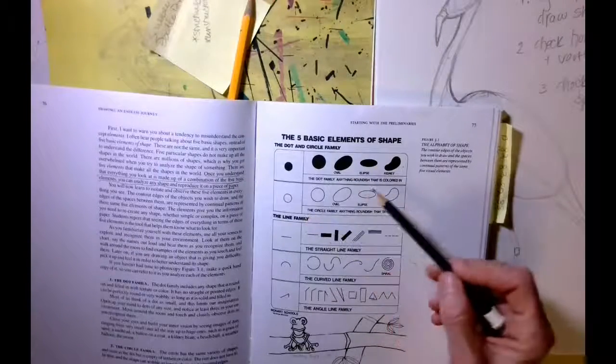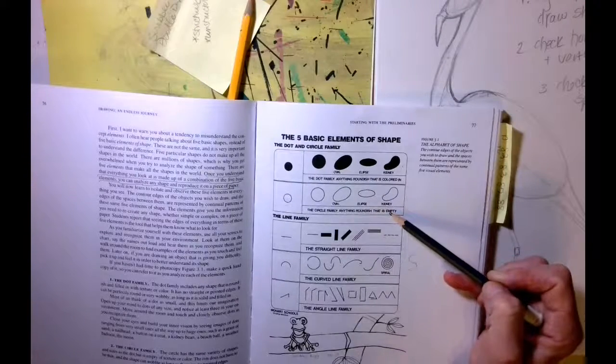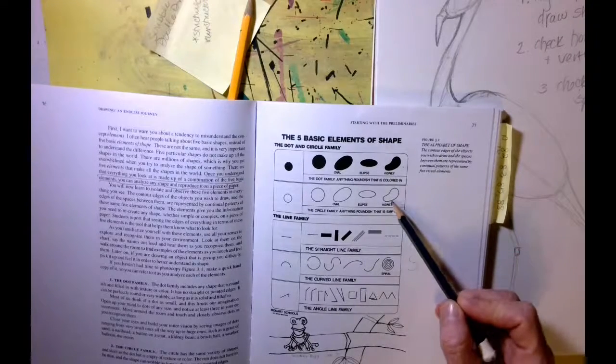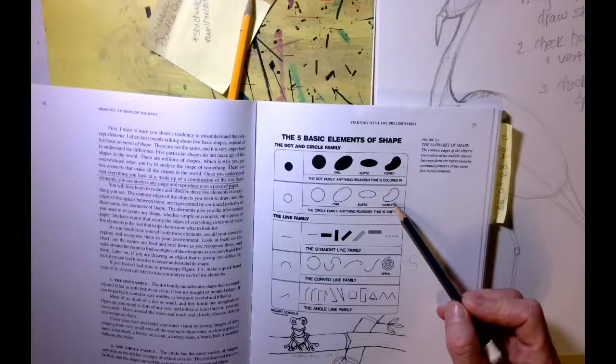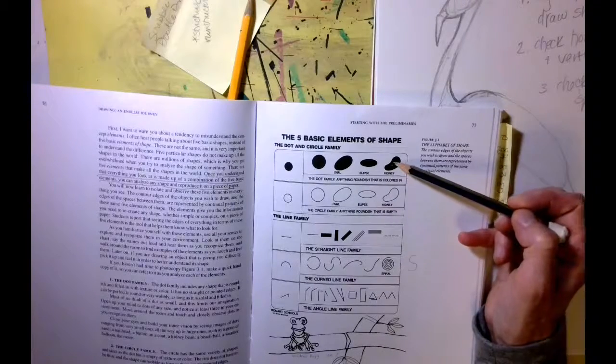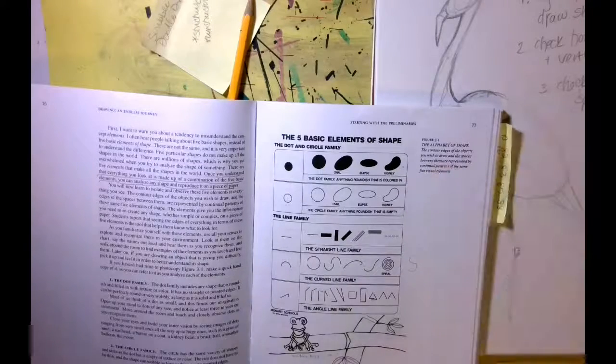Now, the circle family is exactly like the dot family, except that it's empty. The circle doesn't have any color in the middle or any texture. A circle would be like a hula hoop or the rim of a bowl or a bracelet that's laying on the table. So the only difference between these two is the dot family is filled in with color and texture, and the circle family is not.